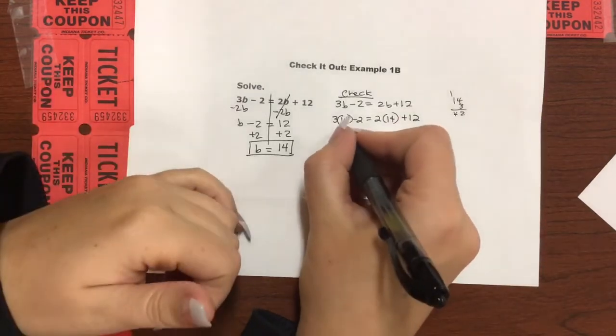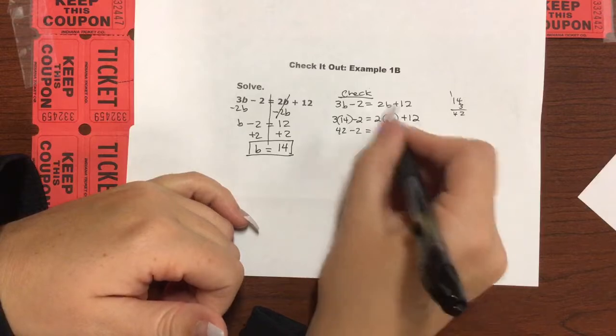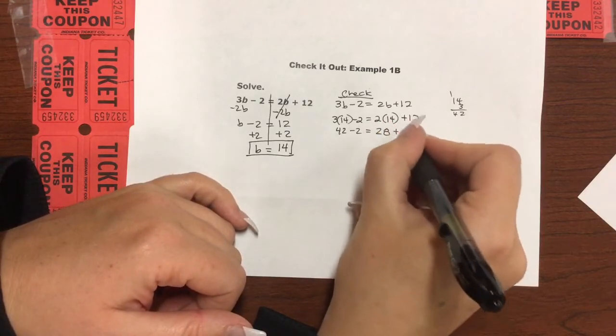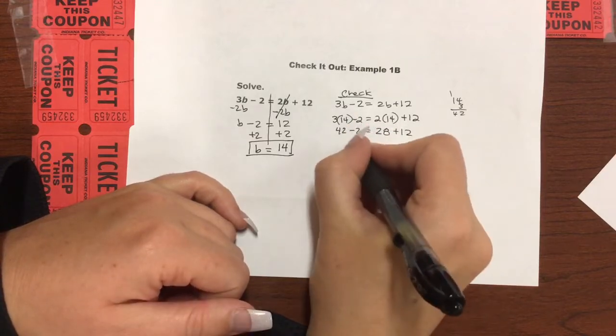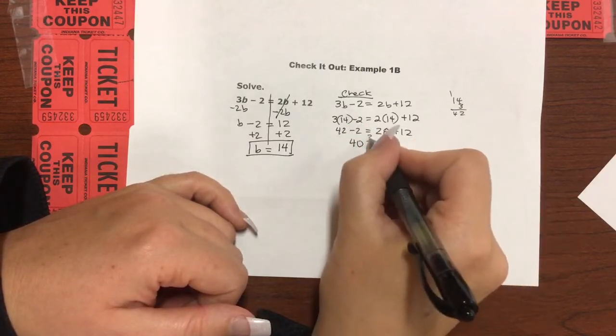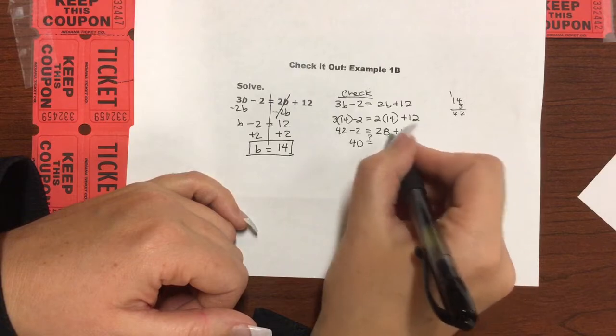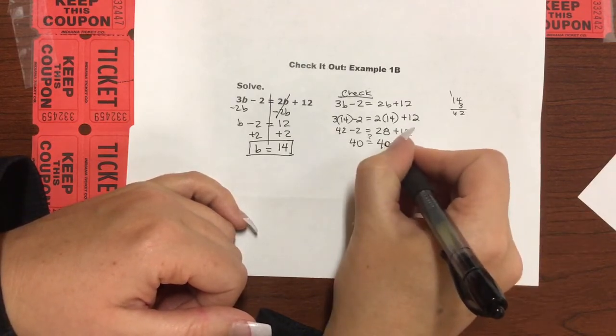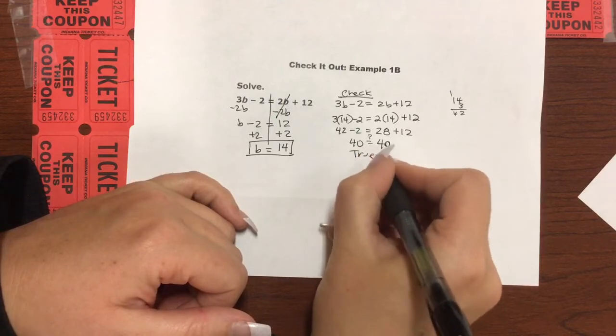Hey, all right. 42 minus 2 equals 2 times 14. I do know that one. That one is 28 plus 12. 42 minus 2 is 40. Does this equal? I don't know. 28 plus 2. Well, the 2 brings that up to 30, and then the 10 would be 40. It is 40. All right, this is a true statement, which means what?